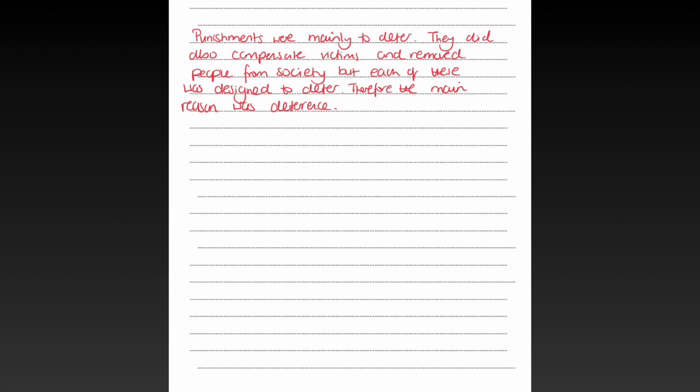Then what has convinced me the most? They also compensated victims and removed people from society, but each of these was designed to deter. So even when it's compensating, it's deterring. Even when it's removing people from society, it's deterring. I might then go on to say, if I had time, that actually the only reason why governments change punishments is when they believe it's not deterring. Therefore, the main reason was deterrent.